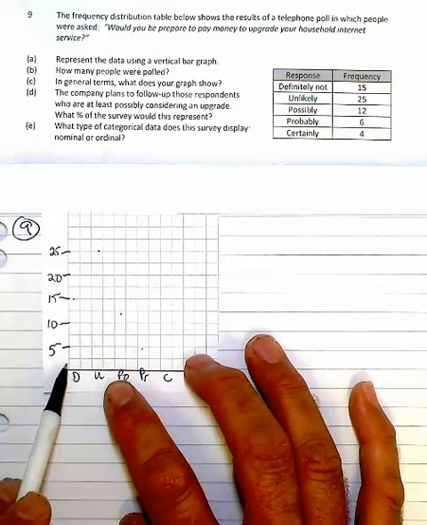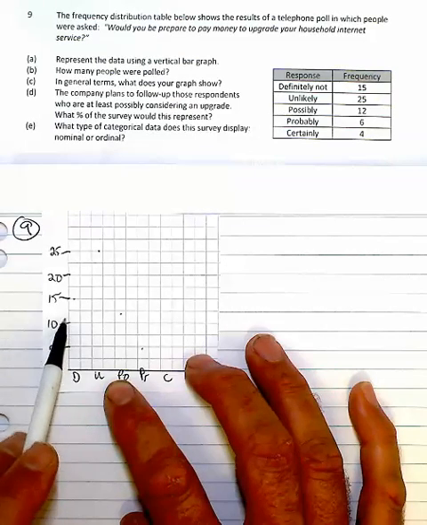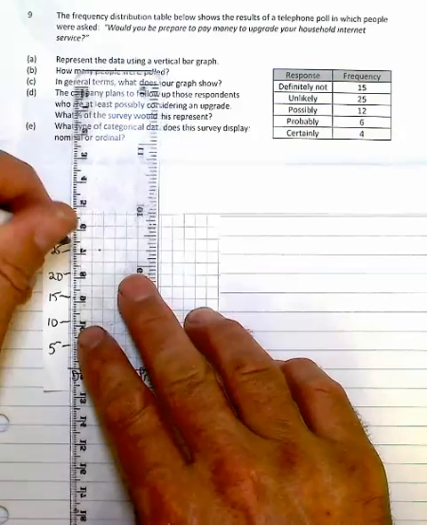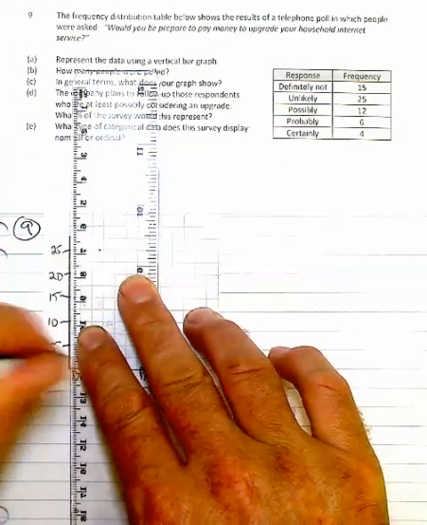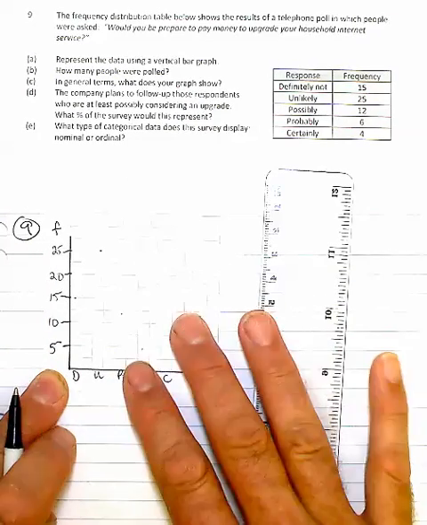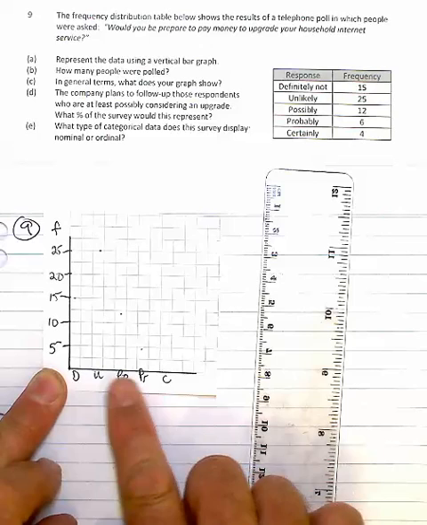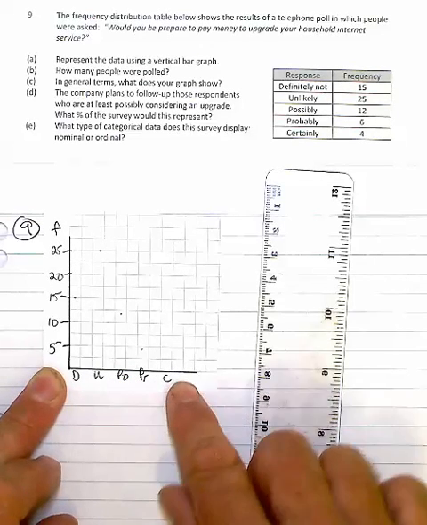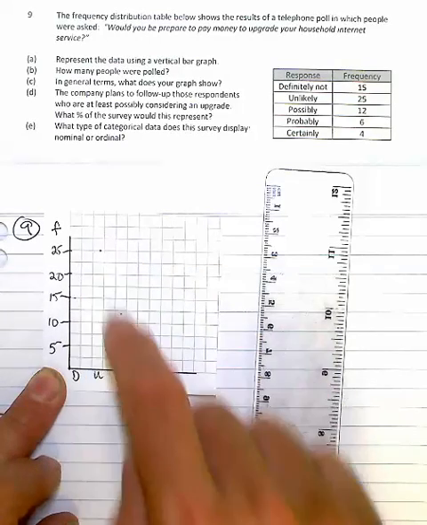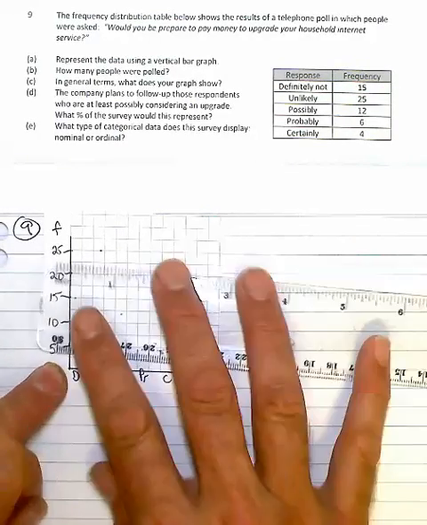And you'll notice here I've used each second little grid point as a unit of 5, so I go 5 up to 25. Now, I like labelling and ruling my axes as well, so I'll put that there. I should really put a little f for frequency, and along the x-axis I put definitely not, unlikely, possibly, probably, and certainly. I've deliberately chosen units along my y-axis there that fit in with the results of the frequency. Now I'm just going to go ahead and rule these in.